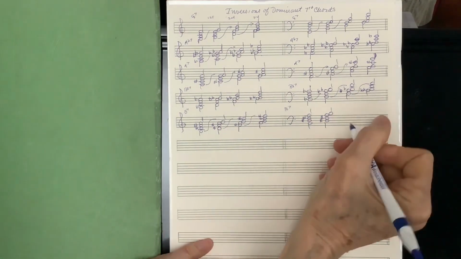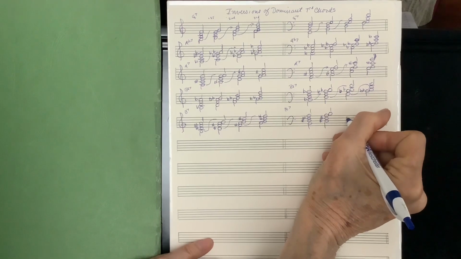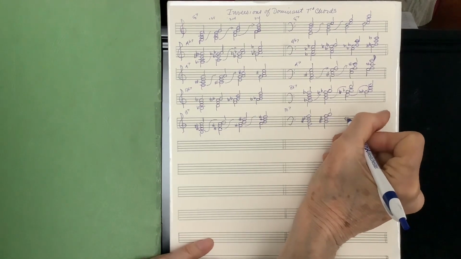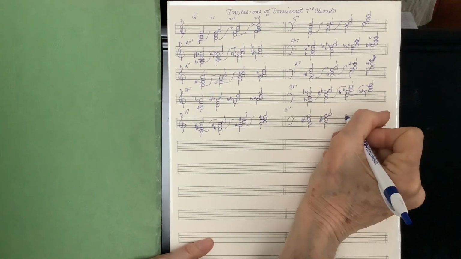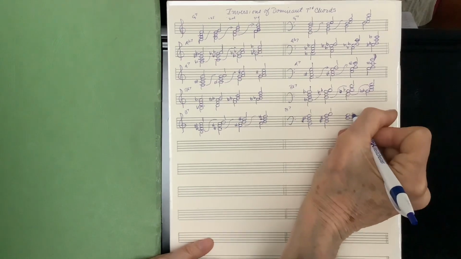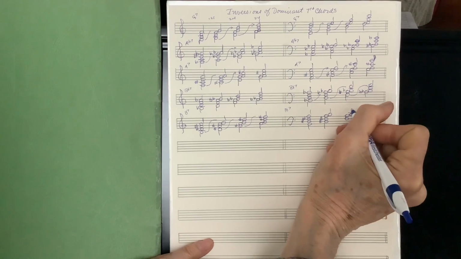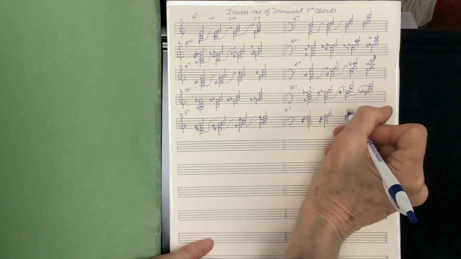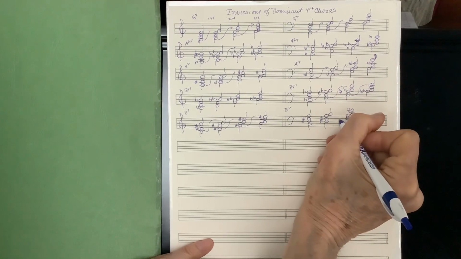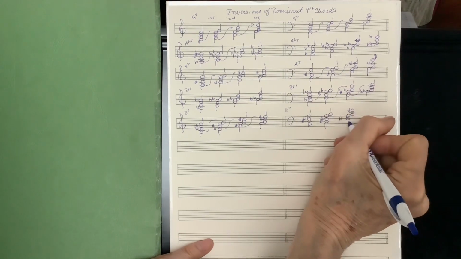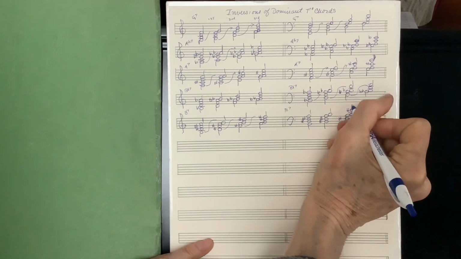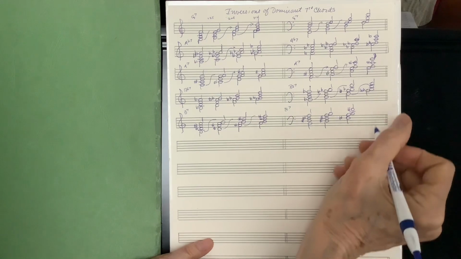All right, second inversion has the 5th on the bottom, the F sharp, and the 7th is an A, the root is B, the 3rd is D sharp. That's your second inversion, B7th.